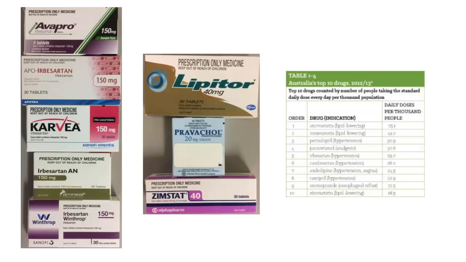The one after that is paracetamol, which is 4th on the list. The one that comes in after that is irbesartan, which are the ones in the boxes on the left, and again it's used to treat hypertension. Then we have an anti-anginal. Then we have another ACE inhibitor antihypertensive, ramipril. Then we have the ones for esophageal reflux. And then we come back to another lipid-lowering drug.